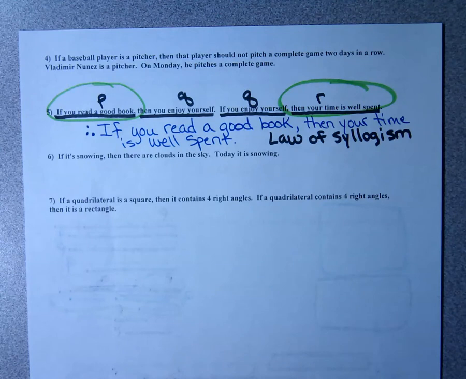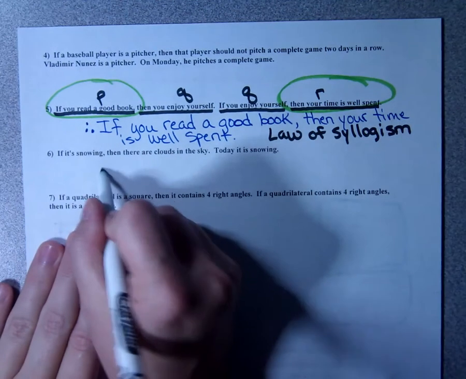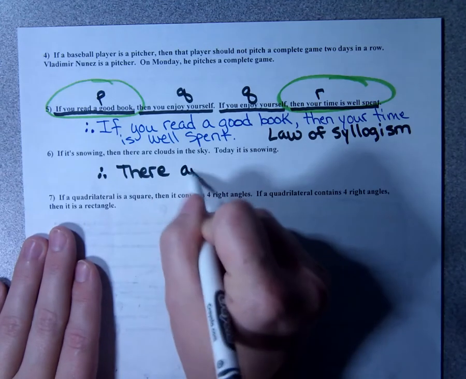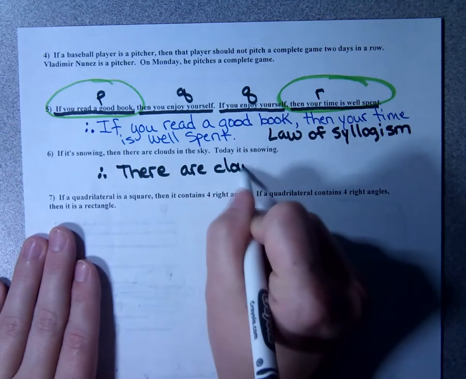Alright. Okay, so back to this one. If it's snowing, then there are clouds in the sky. Today it's snowing. Therefore, what would be the conclusion? There are clouds in the sky. Therefore, there are clouds in the sky.